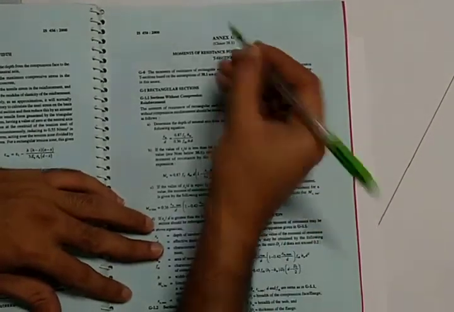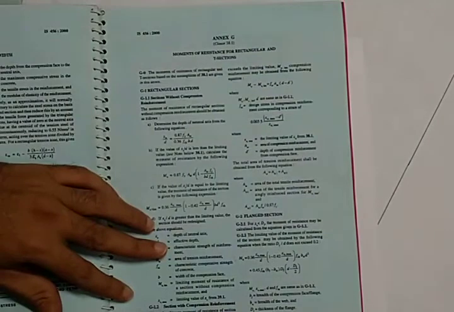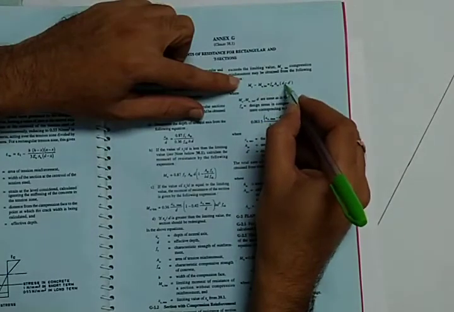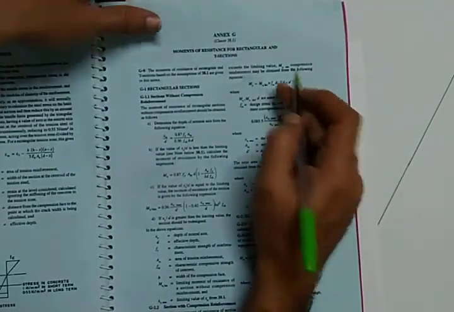I hope at this stage you know that formula. It is given on page number 96, Annex G, G-1.2, section with compression reinforcement, nothing but a doubly reinforced beam. The formula given is Mu minus Mu limit is equal to fsc Asc (d minus d dash). I will use this formula to calculate that.